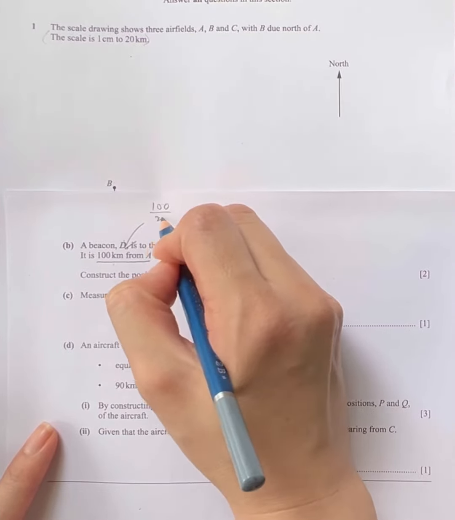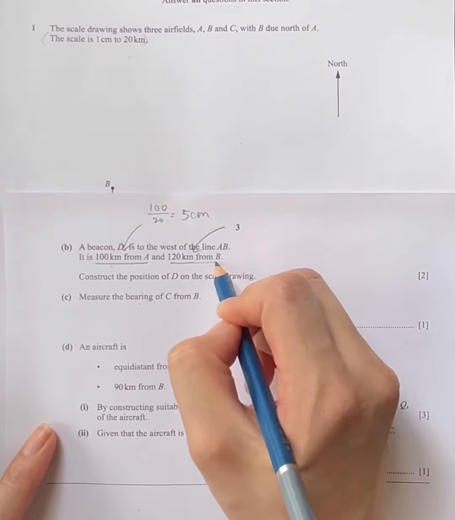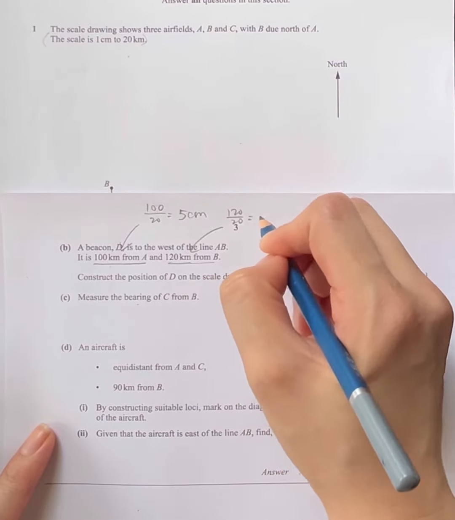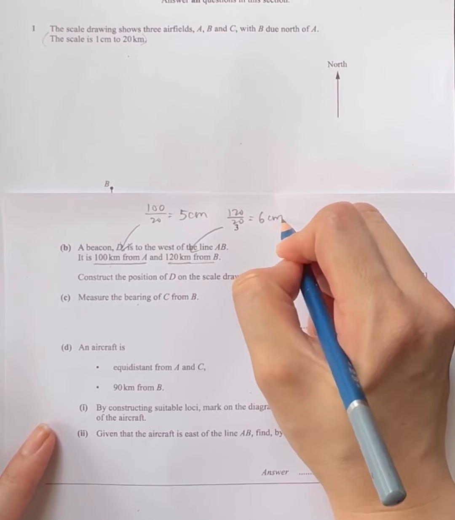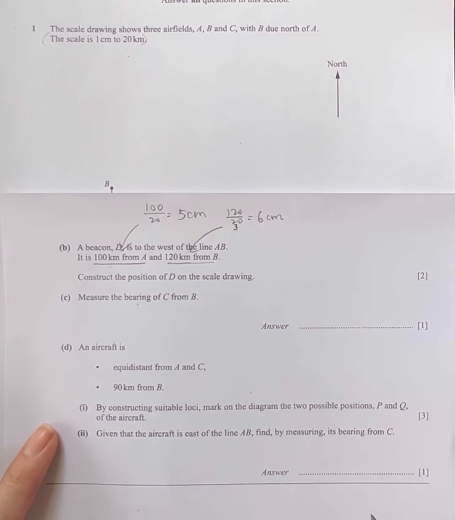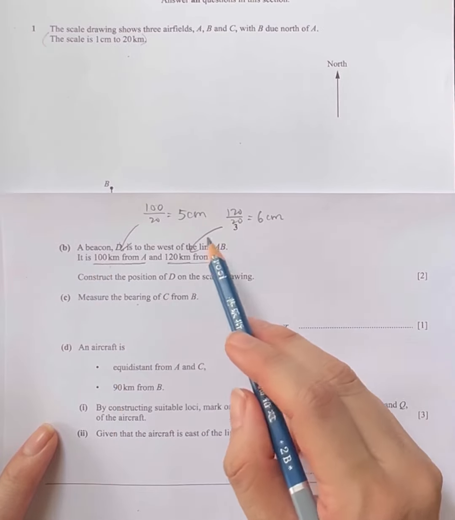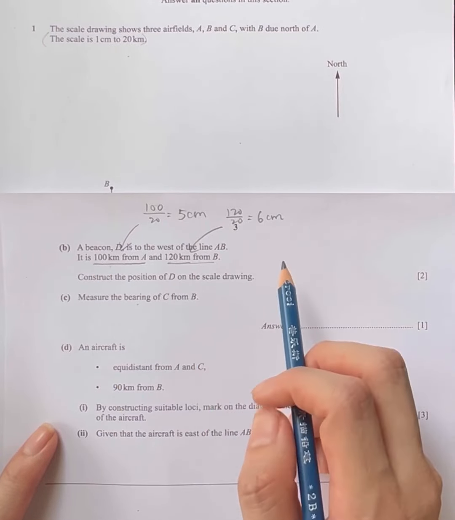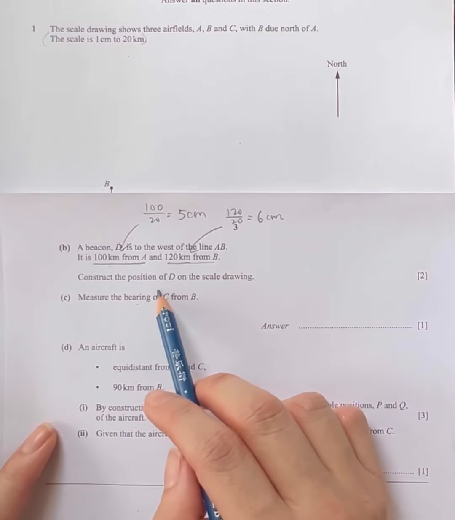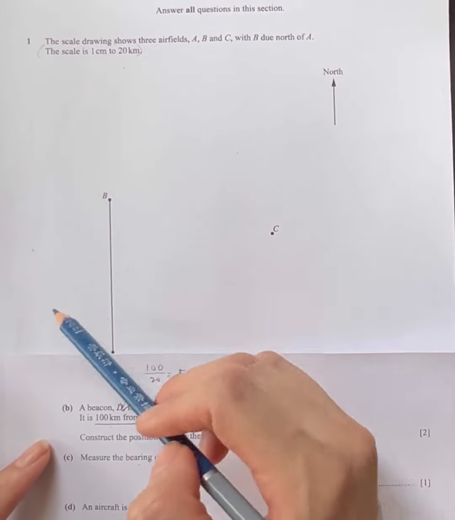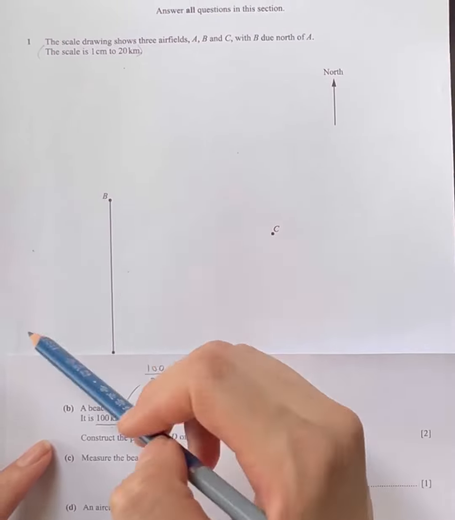Okay, and as for this 120 km from B, what we're going to do is divide 120 by 20. So we get 6 centimeters. So that means 5 centimeters represents 100 km and 6 cm represents 120 km. Okay, so construct the position D on the scale drawing. A beacon D is somewhere here, right? And it's 5 cm from A. Okay, from A is 5 cm.